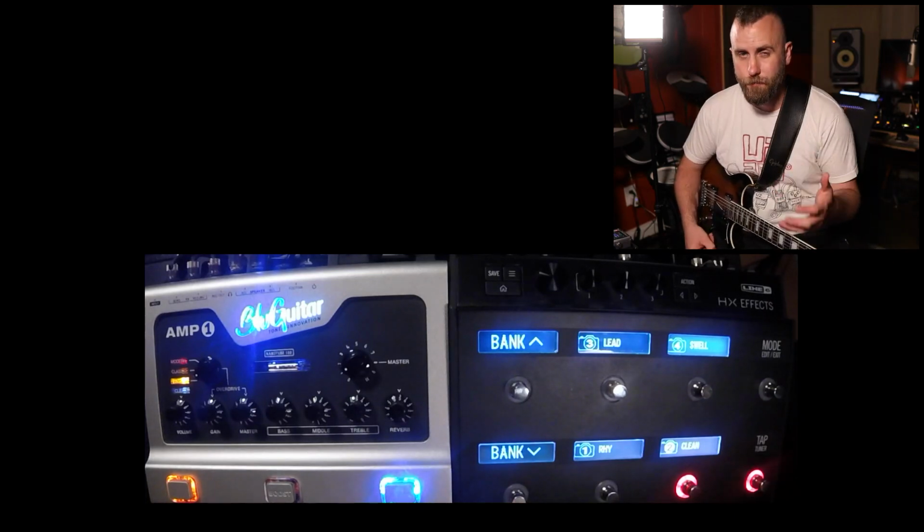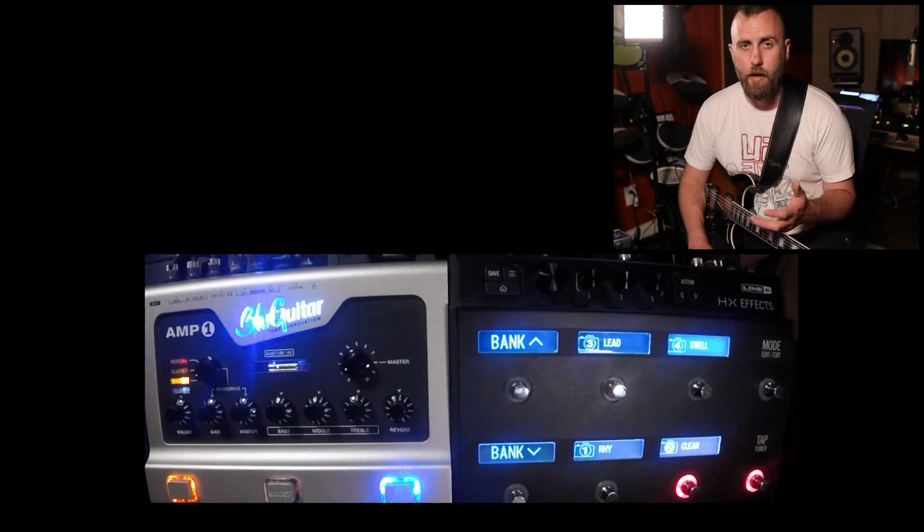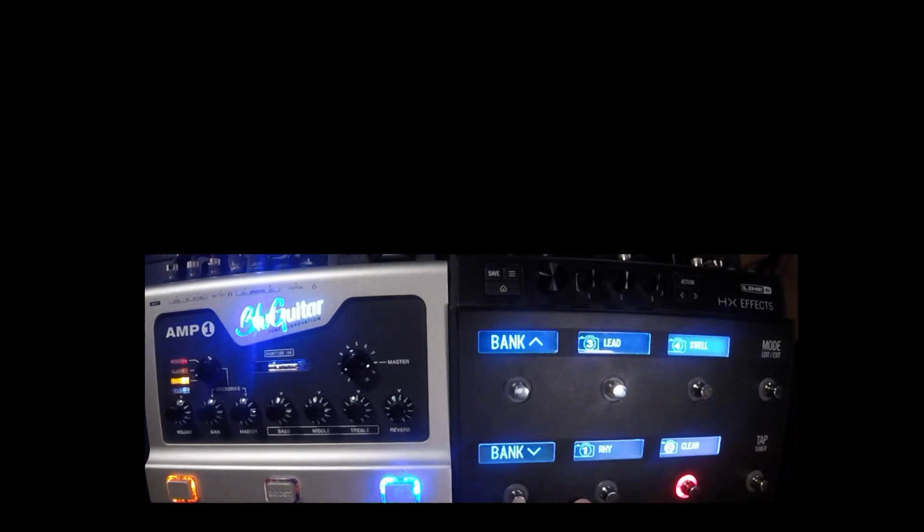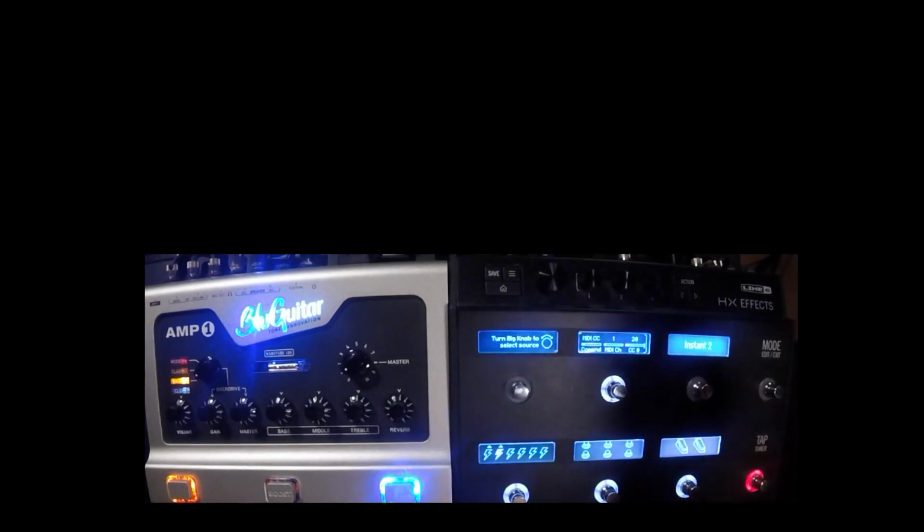Alright, so I really feel strongly that the best way to get the smoothest transition is to use snapshots and not just presets by itself. So let's go ahead into each snapshot and I'll show you the command center and exactly what I did.